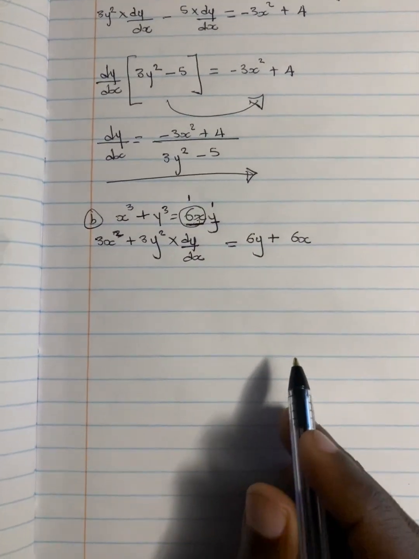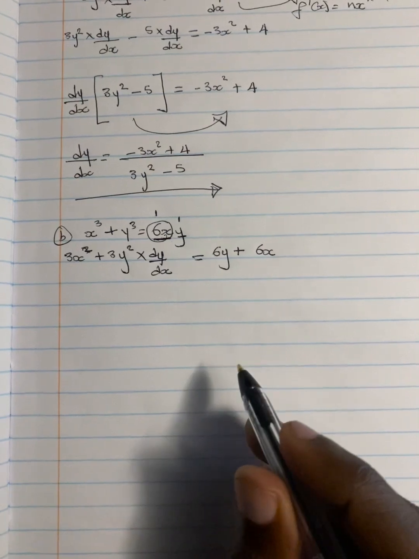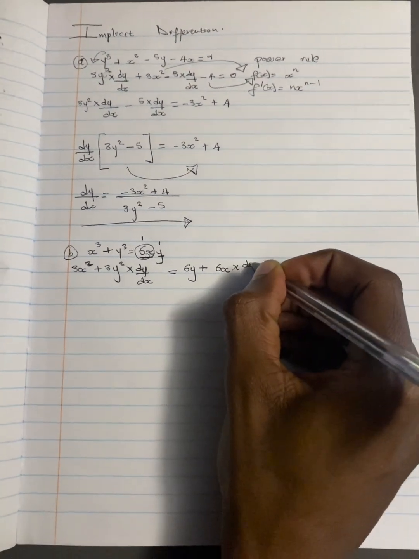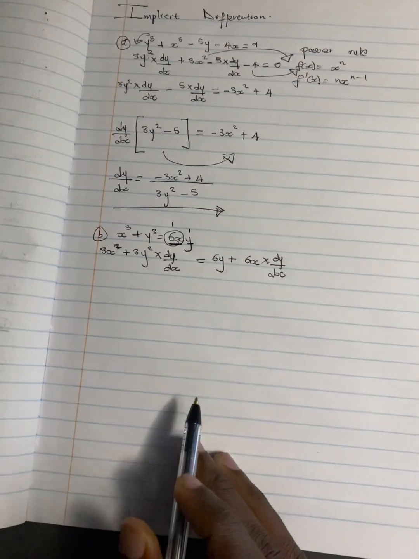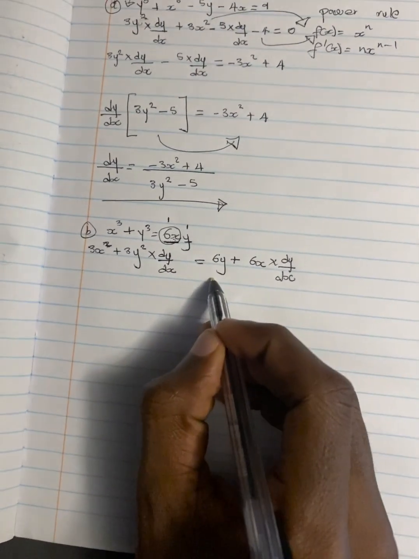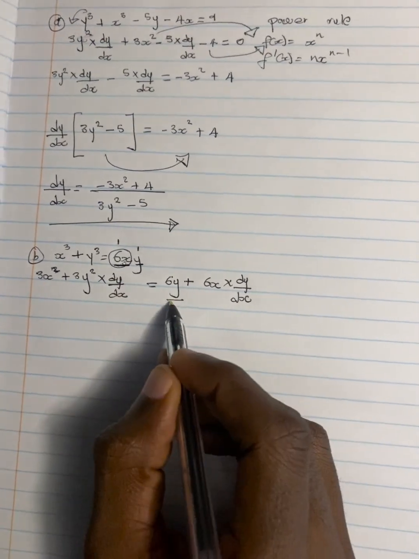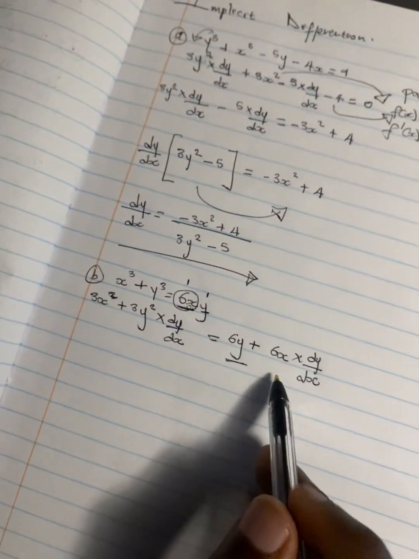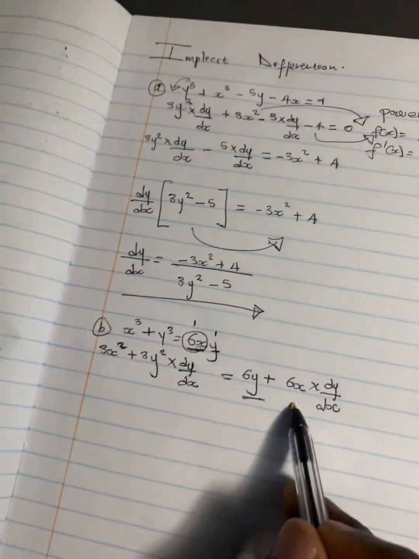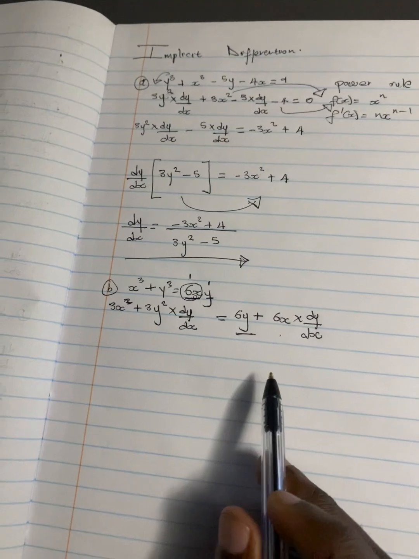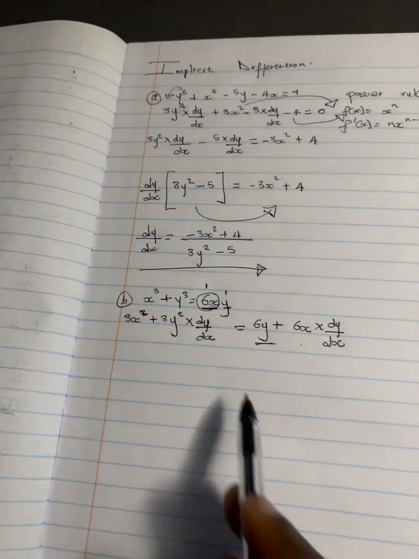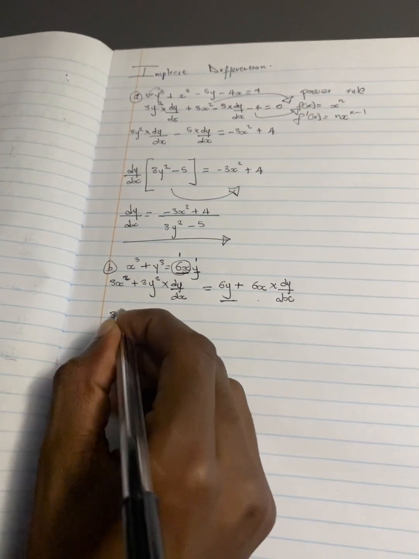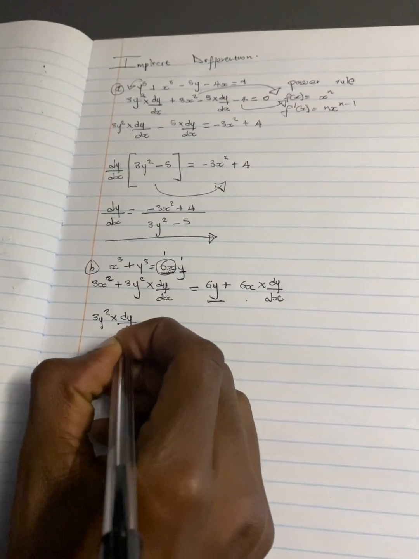But because you are deriving y, you have to multiply with dy over dx. You see? We first start with x, where we got 6y, because x becomes 1, and then we do the other one, which becomes 6x because y is 1. Okay. So now we can just put like terms together. So we can say 3y to the second multiply by dy over dx.